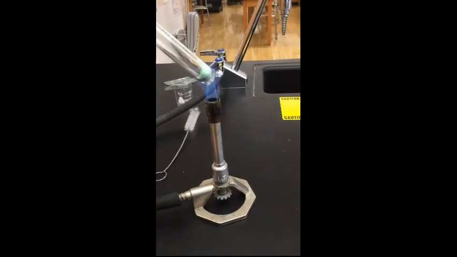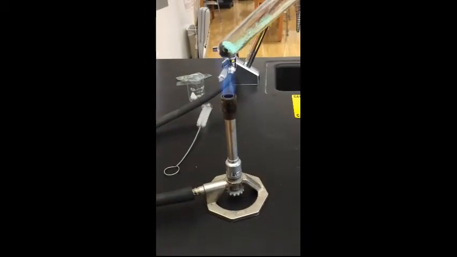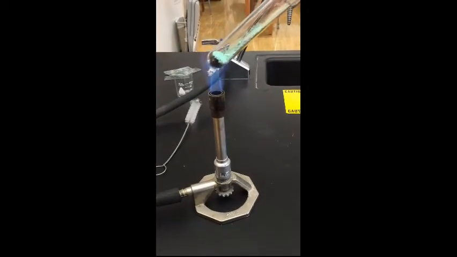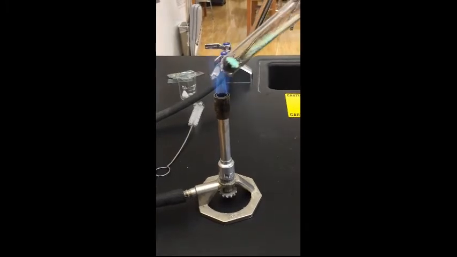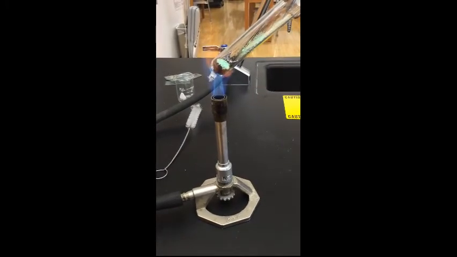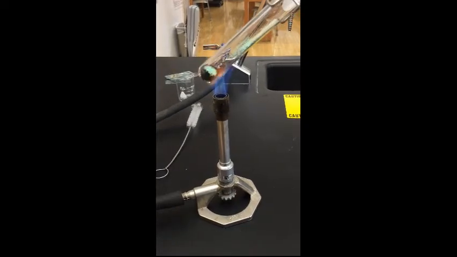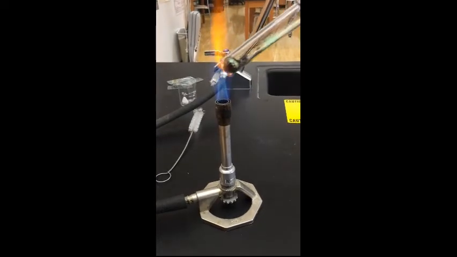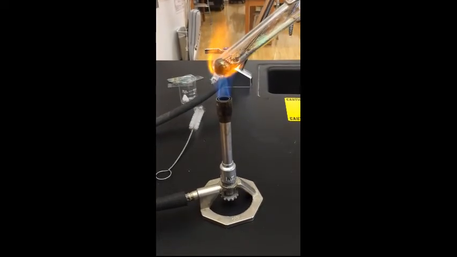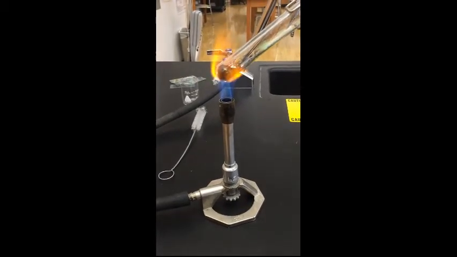If I heat something up too quickly, unless I know exactly what I'm dealing with, I'm not always sure of what's going to happen. So I'm going to try to keep this back and forth a little bit. So you can see what's happening.